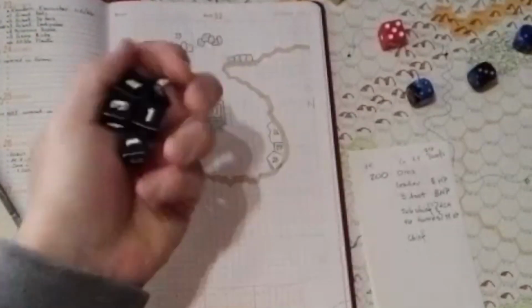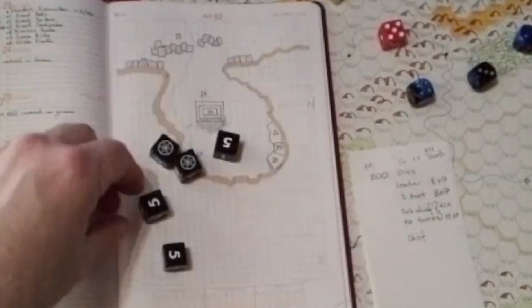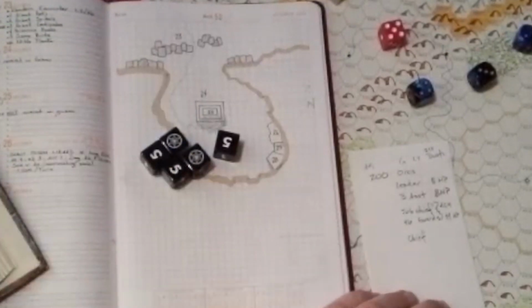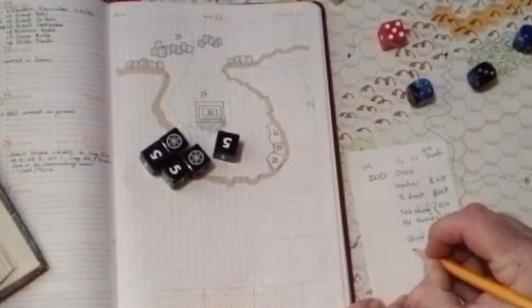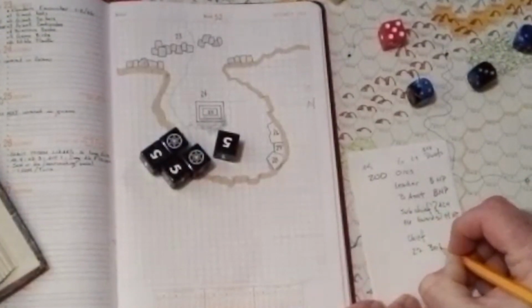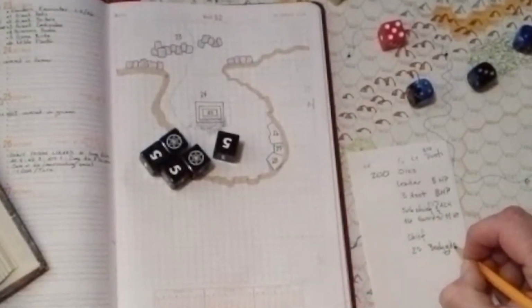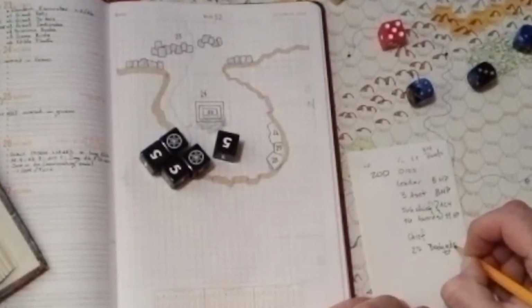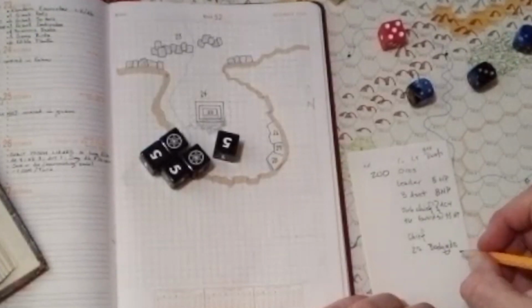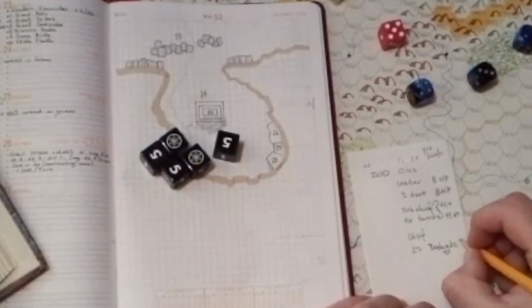So we have 12, 22, 27 bodyguards. They have AC 4 and 13 to 16 hit points.